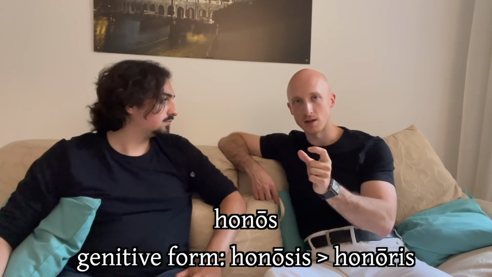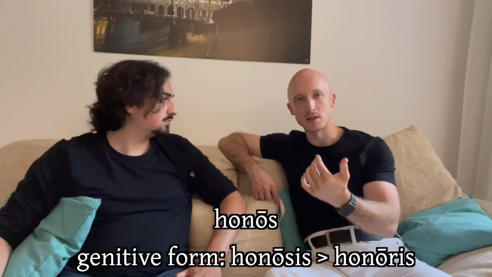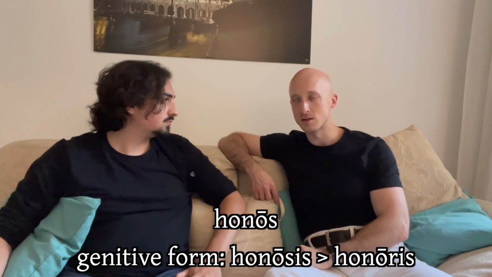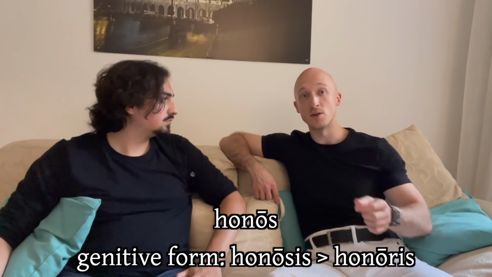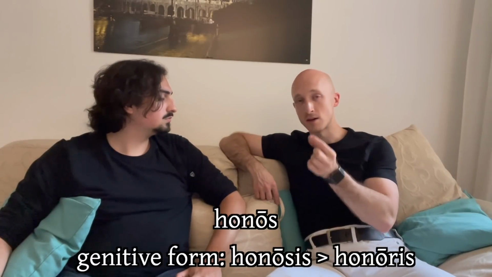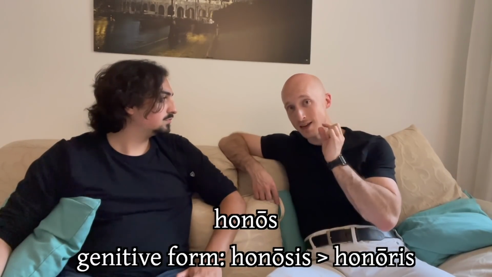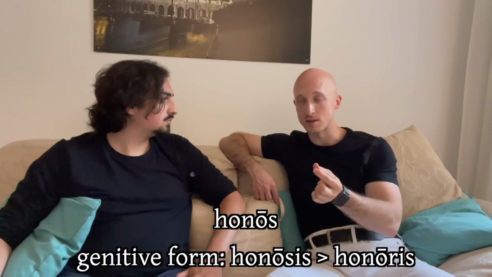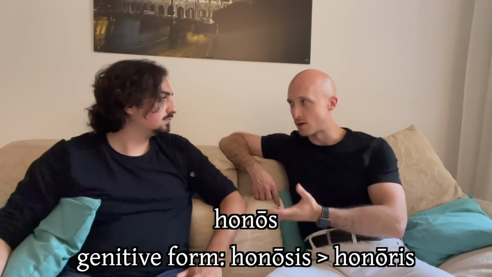So the za ends up becoming ra, honoris, and those are closer together. And because they're closer together, the retracted S is closer to an R sound. That's a very important piece of evidence. So this is a process that happened in pre-classical Latin. This rhoticization of what had been a voicing of the S sound.